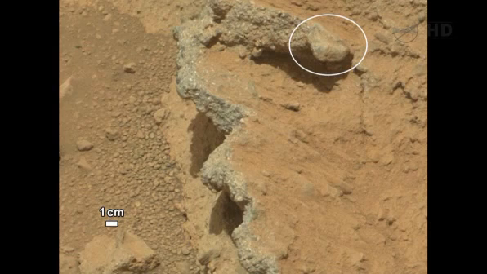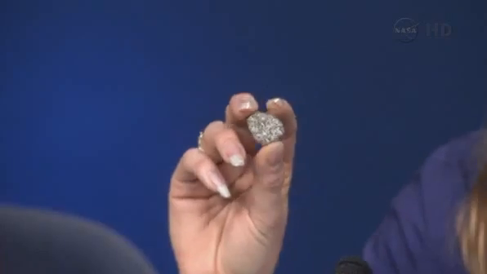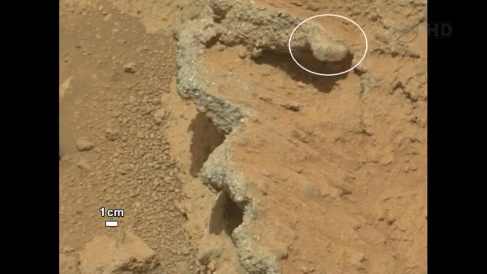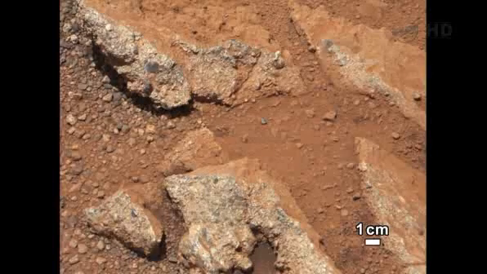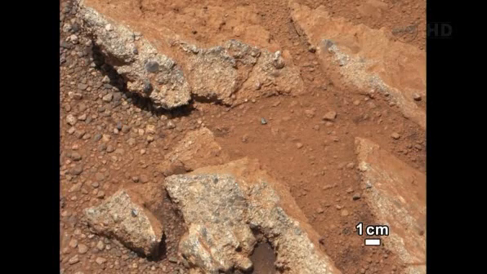Now, the clast that is circled is about 3 centimeters across. It's roughly the size of the gravel that I'm holding in my hand. And you'll see that the perimeter has a very rounded shape. It's been worn by abrasion in a sediment transport process. You'll also notice the gravel is sticking out from the rock, and over time, erosion is working on that rock face and liberating some of the gravels, and they're falling down and accumulating in a pile at the base of the outcrop.